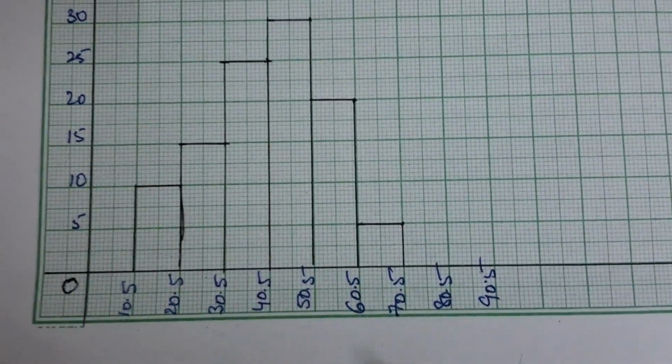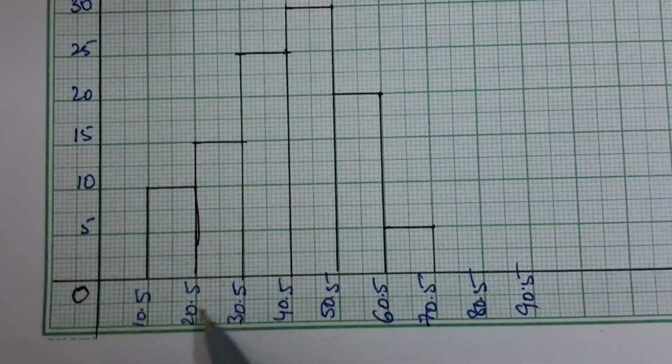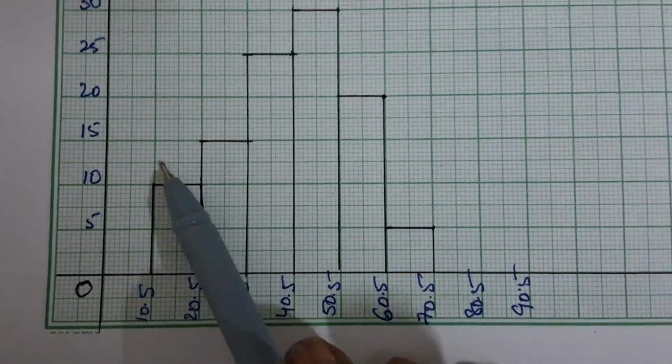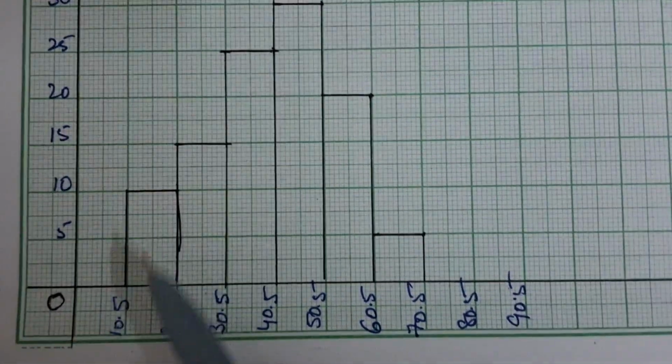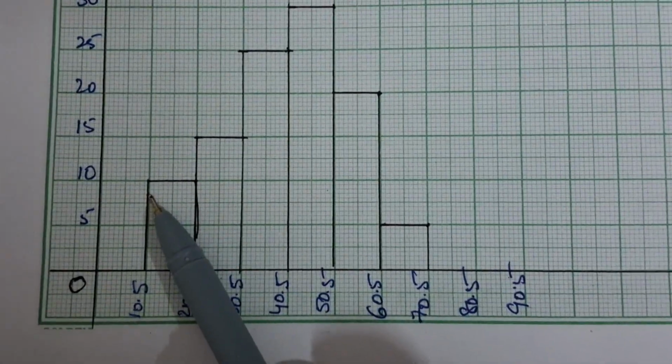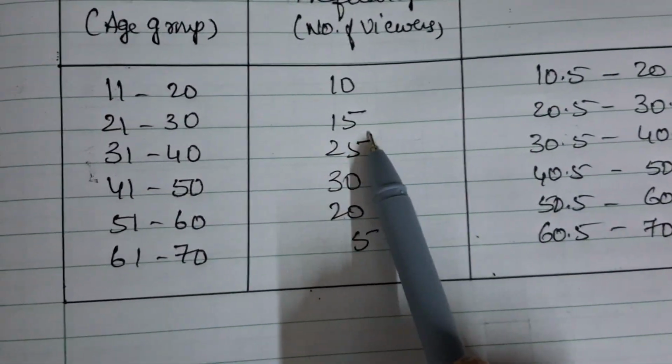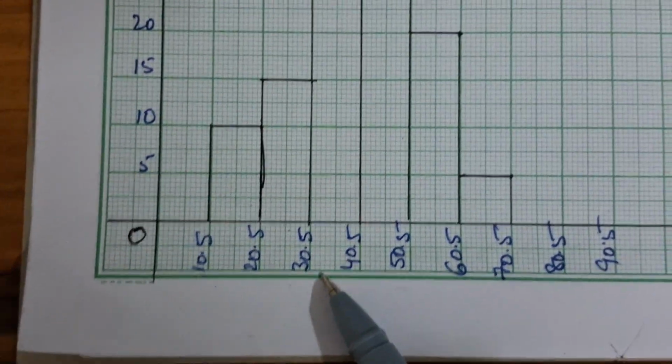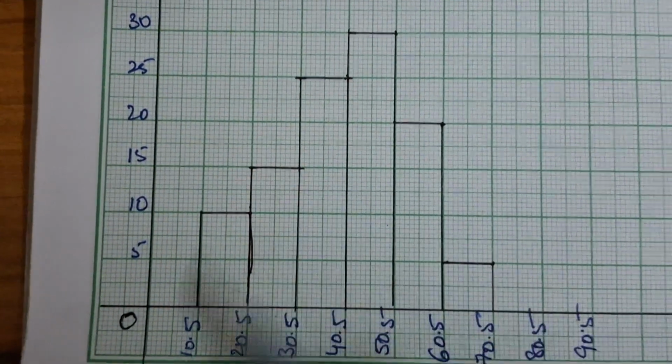So the first one is what? 10.5 to 20.5. Within this range, 10 people are watching. See this, 10 on the y-axis. Next, 20.5 to 30.5, 15 people are watching. So the same thing here, 20.5 to 30.5, 15 are watching.